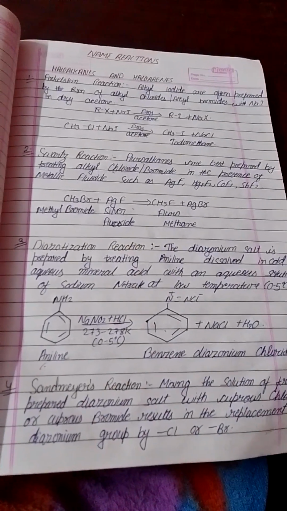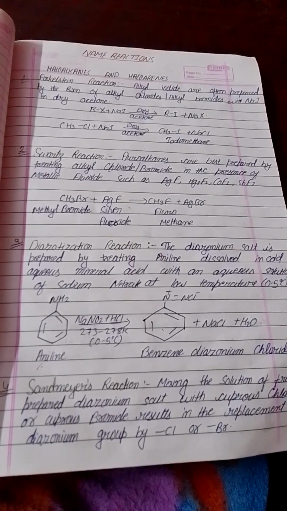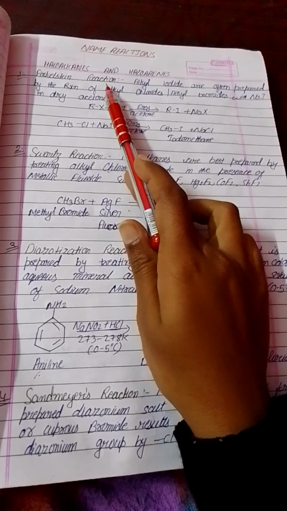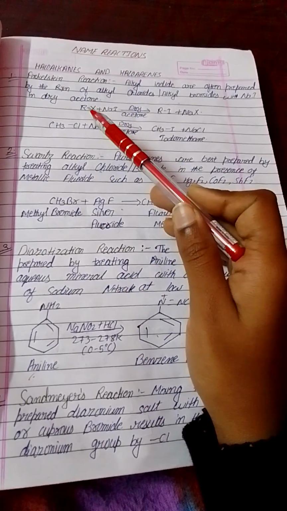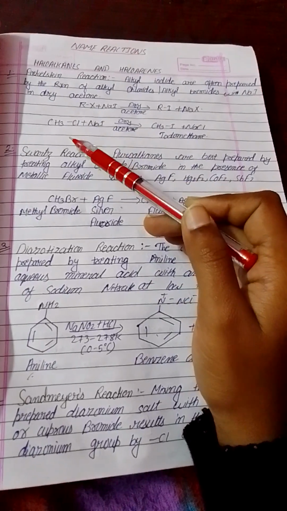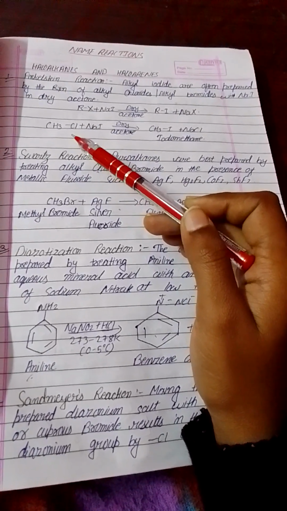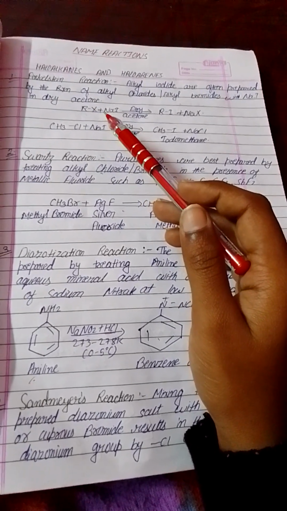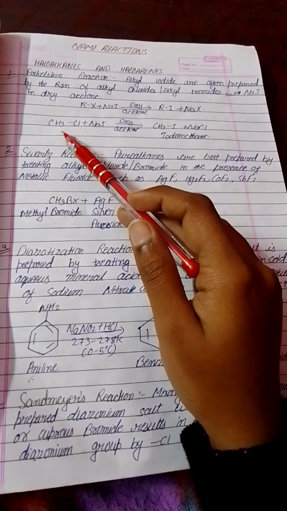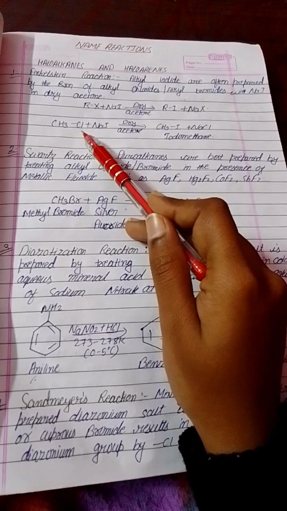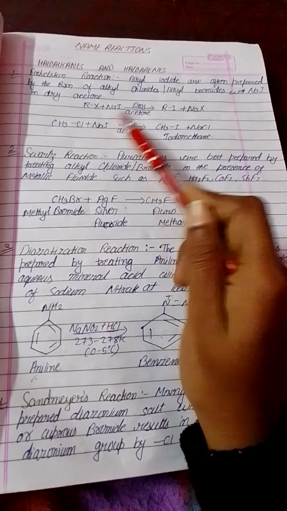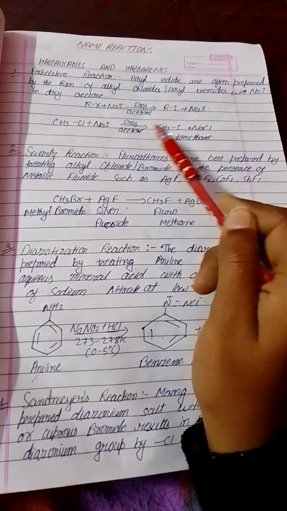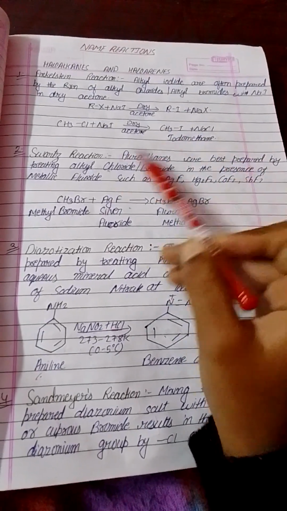So today we are going to study the named reactions of the haloalkane and haloarene chapter. The first one is the Finkelstein reaction. The Finkelstein reaction is when alkyl chloride or alkyl bromide is treated with sodium iodide in the presence of dry acetone, it gives iodoalkane. Here we have taken the example: methyl chloride is treated with sodium iodide in the presence of dry acetone, it gives iodomethane with NaCl.